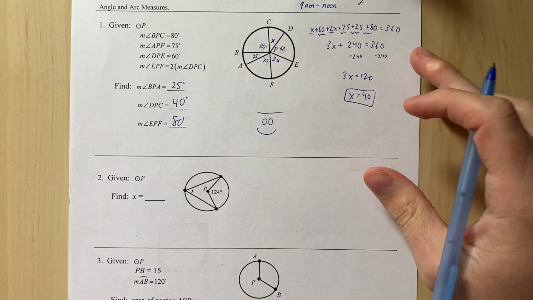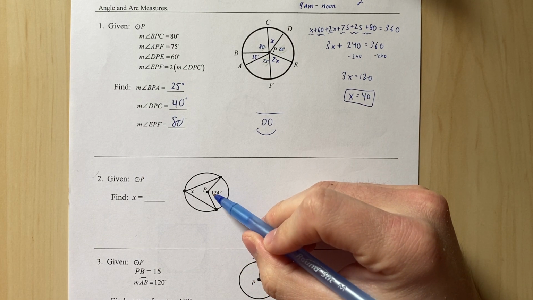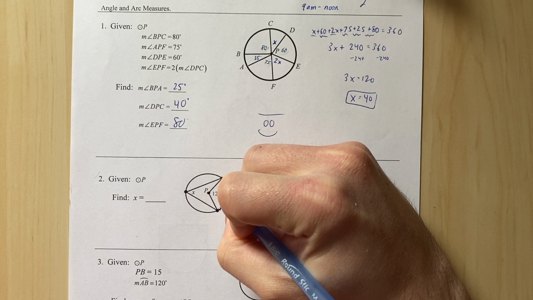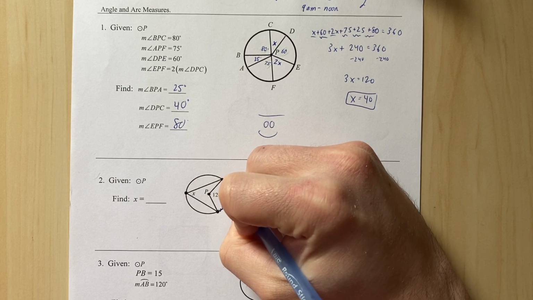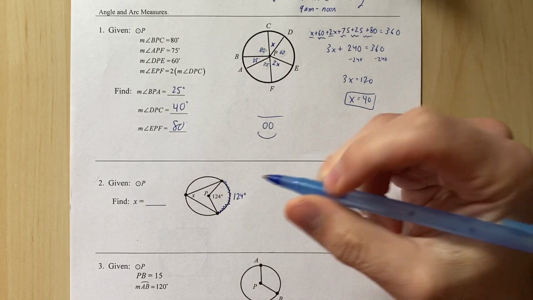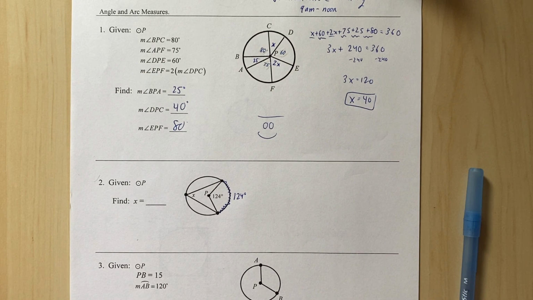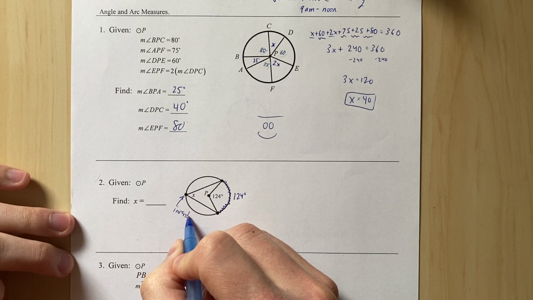We have 2 angles here. The central angle of this picture is 124 degrees. That means the arc that central angle makes is also 124 degrees. That's just based off of what we know about central angles. If I want to find what X is, this is an inscribed angle.